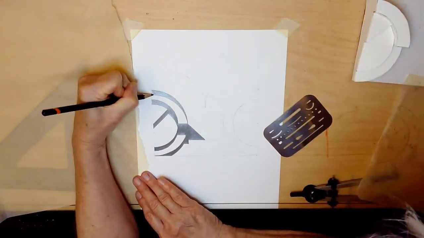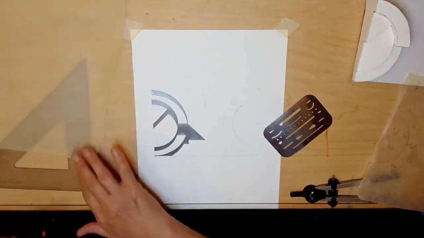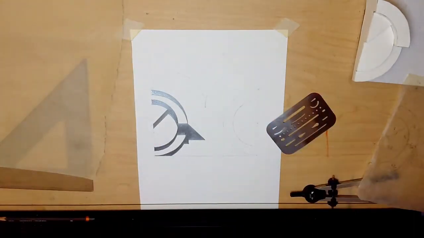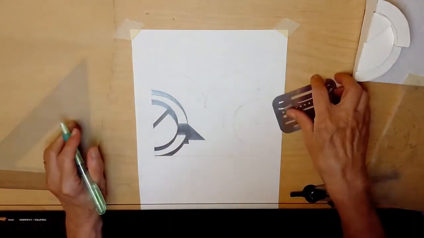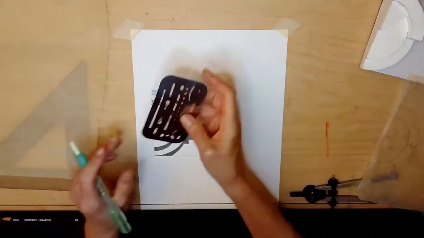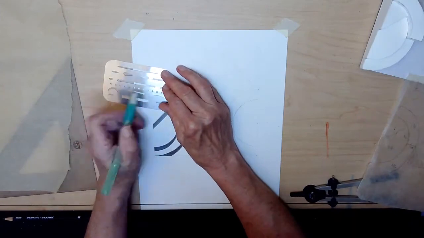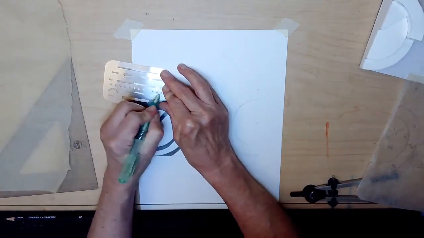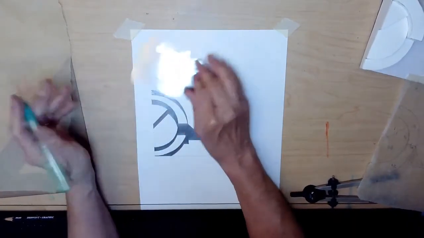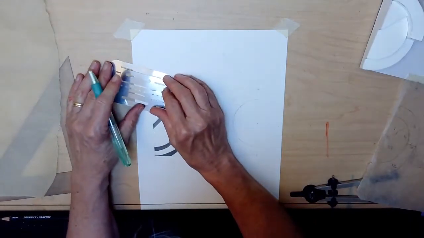You may not have the same problem. Maybe it's got to do with my old eyes versus your young eyes. But then where I've made a couple of little glitches, I'll come back with my eraser shield and just clean that up. Put that down here.